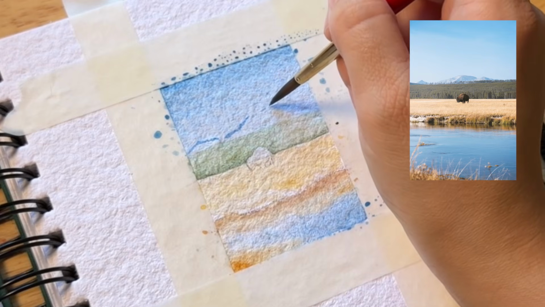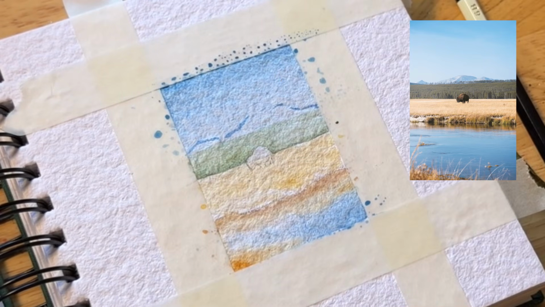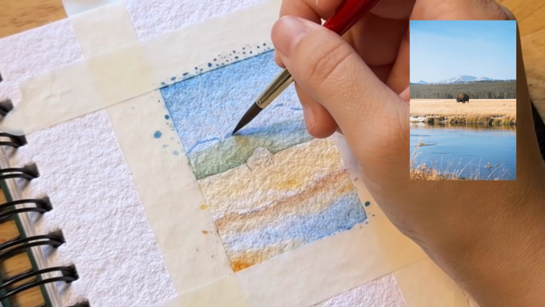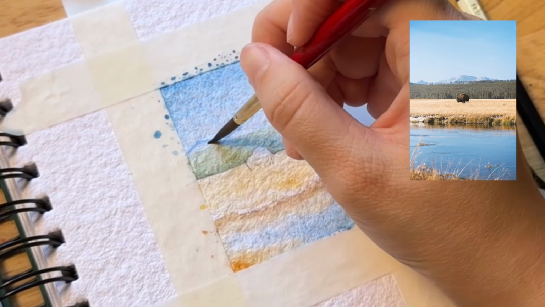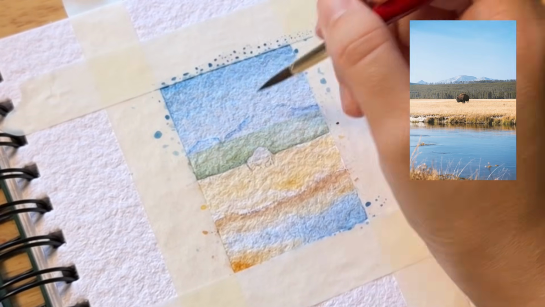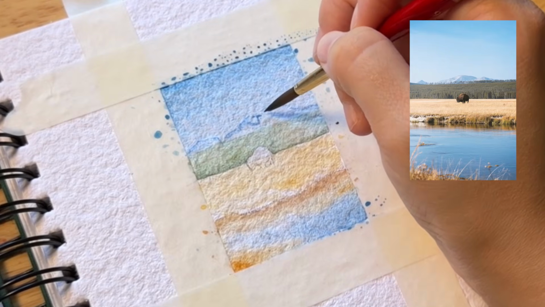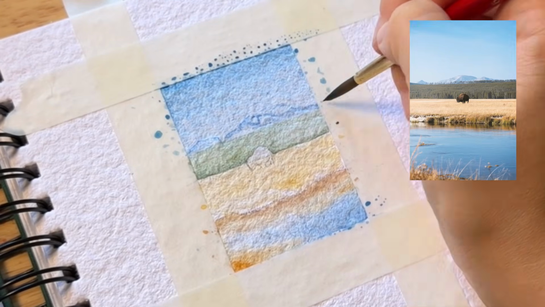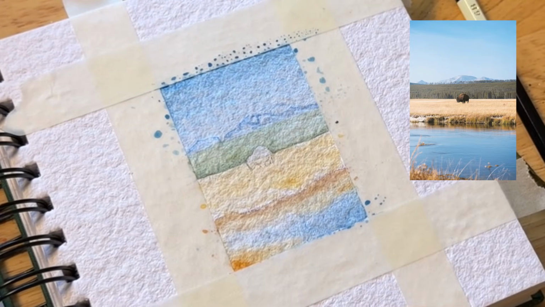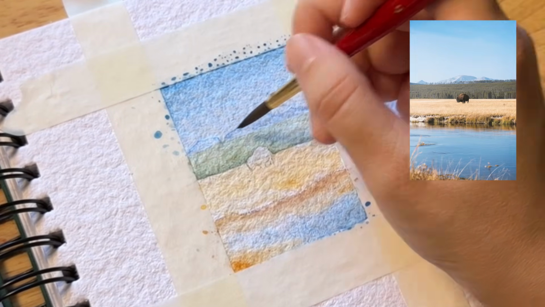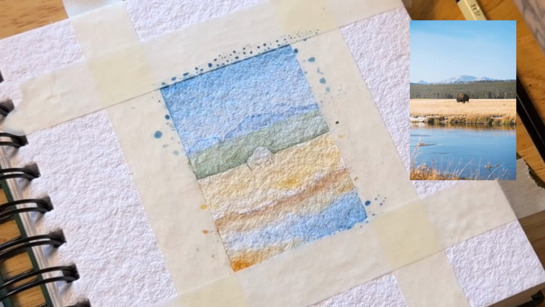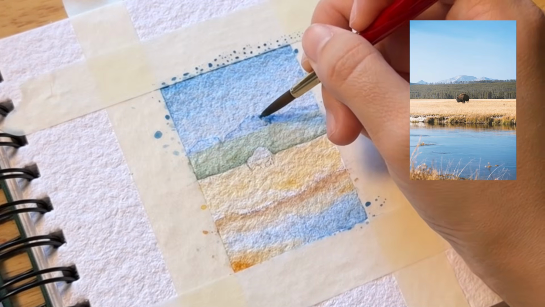So I realized, though, as soon as I started painting, there's a mountain in the distance. Normally I would paint the mountain first because normally I would paint from back to front and from light to dark. The mountain is lighter in value than the trees because it's in the background. But because I forgot that, I'm just going to go ahead and add it. I'm just painting the very tip top of the mountain behind the trees, and no harm, no foul.